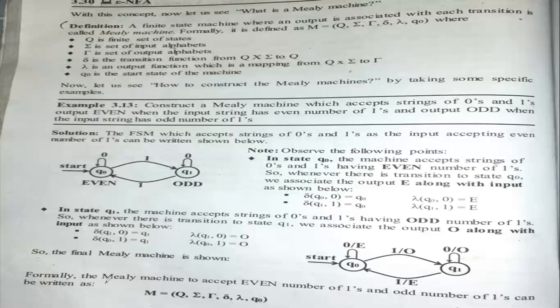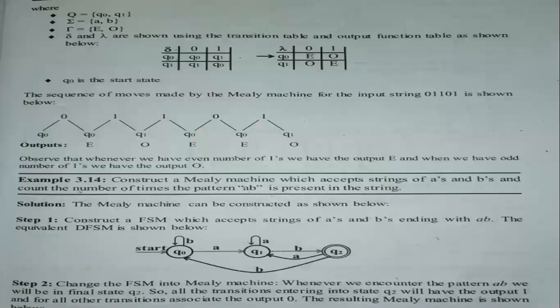Then formally, the Mealy machine to accept even number of ones and odd number of ones can be written as M equals Q, sigma, gamma, delta, lambda, q naught. On the next slide, just observe: Q will be equal to q naught, q1. Sigma will be equal to a, b. Gamma will be equal to e, o. Then delta and lambda are shown using the transition table and output function table as shown below.